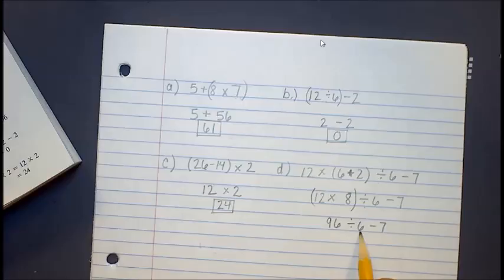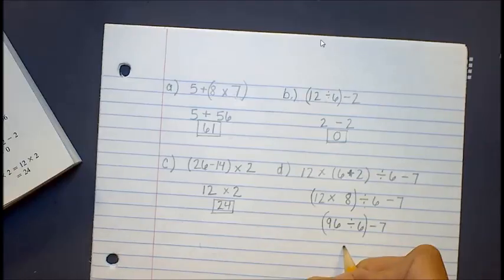Do we see that? Okay. So 96 divided by 6. Do I know what that is? Yes. What? It's 16. Okay. Then I'm going to do 16 minus 7. See how you do this in stages, one at a time? 16 minus 7 is? 9. 9 is our final answer.